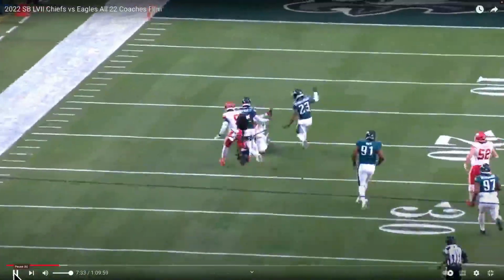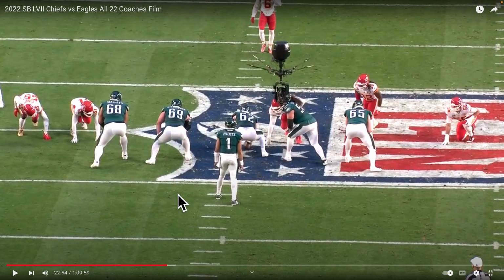That just looked bad. Here's the difference in the ball game right here. This turnover, along with the Eagles' inability to stop the run of their running backs, is the difference in the game. Because the Chiefs outrushed them, and this turnover was the difference in the game. This was a close game.